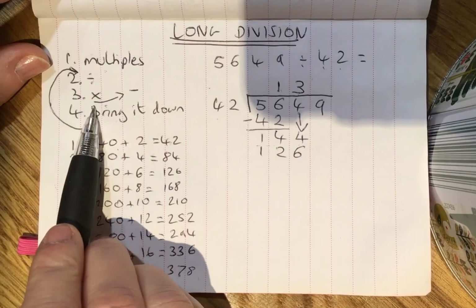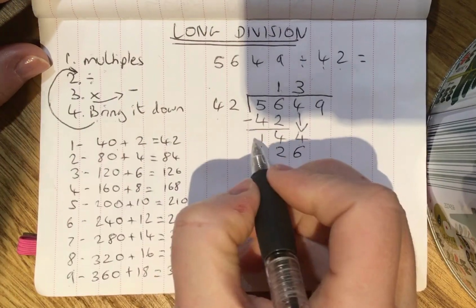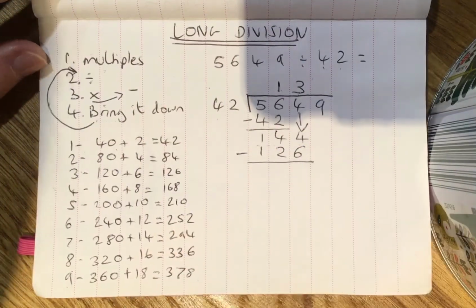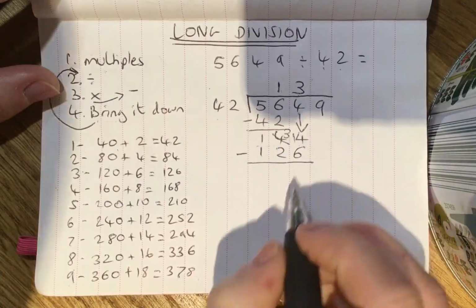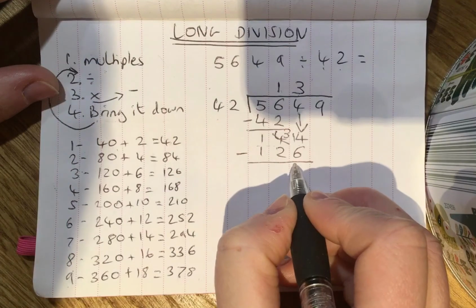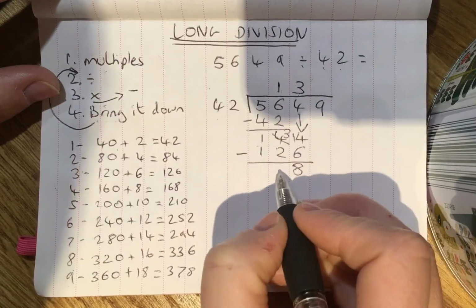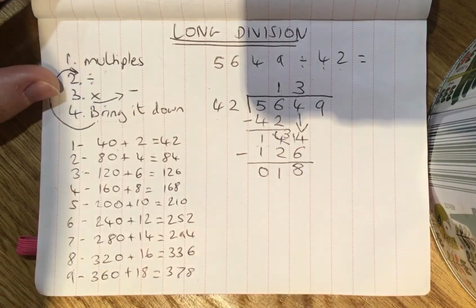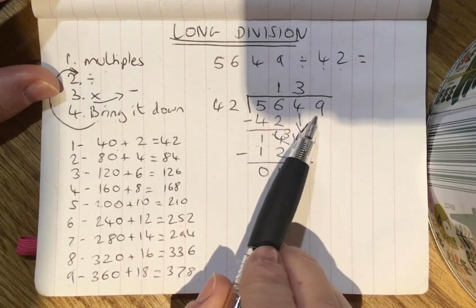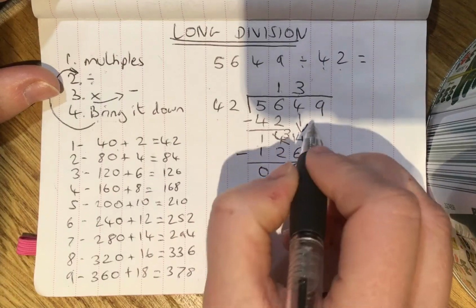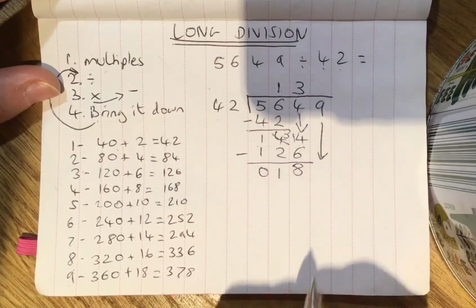Then I do the step that I forgot, subtract. Then, final step, bring it down. I take that digit, because I've still got a digit left, and I bring it down.